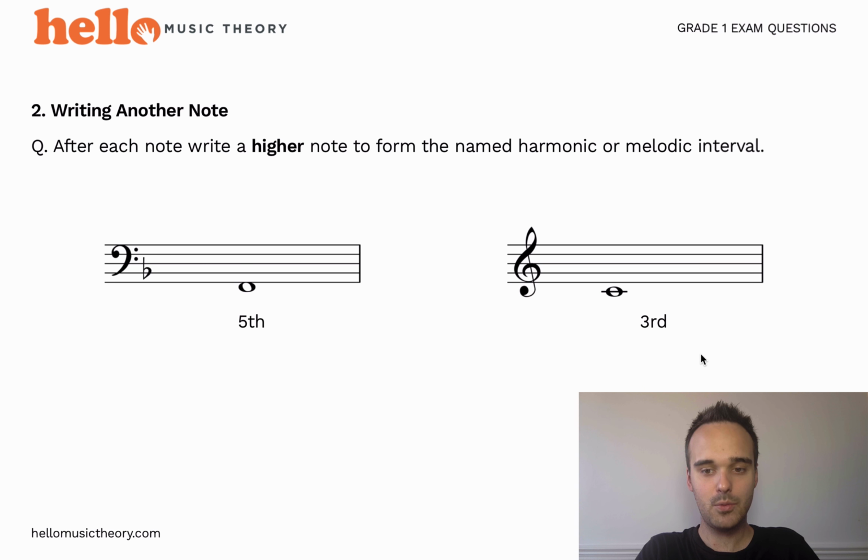Let's have a look at the other way that they could ask you about intervals. So the second way is where you'd have to write in a note. You have to add a note above or next to an already existing note so that it makes the named harmonic or melodic interval. So here, this one's supposed to be harmonic over here. When they're asking you to do harmonic intervals, the note will often be in the middle of the stave. So you can see this one here is right in the middle. This is about equal either side. And again, they will tell you whether it's harmonic or melodic in the question. So just make sure you read the question so you know which one it is.